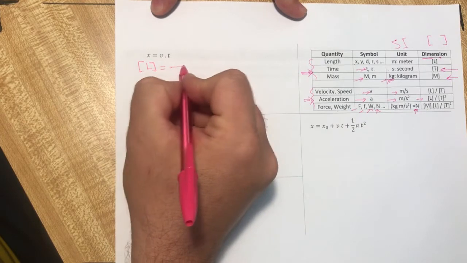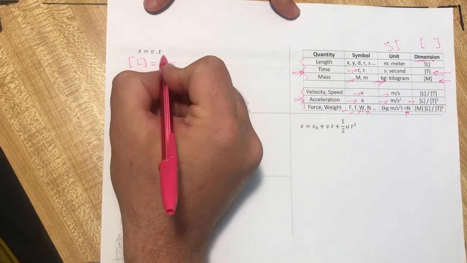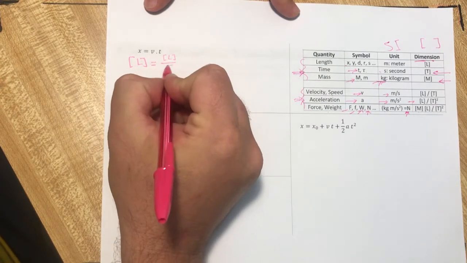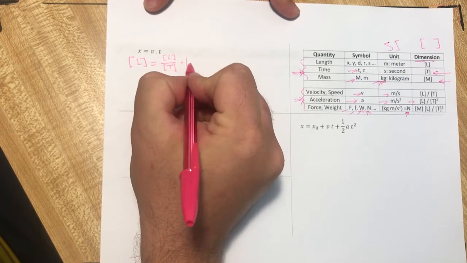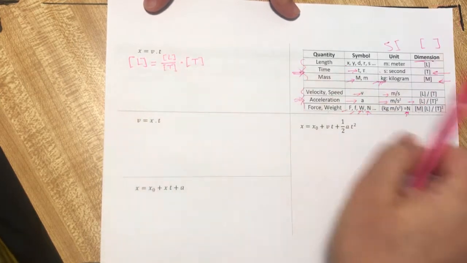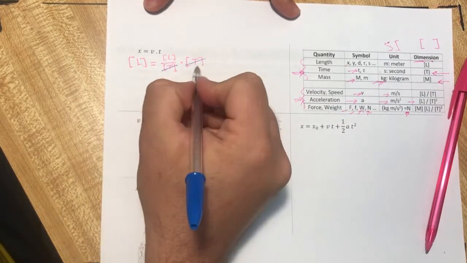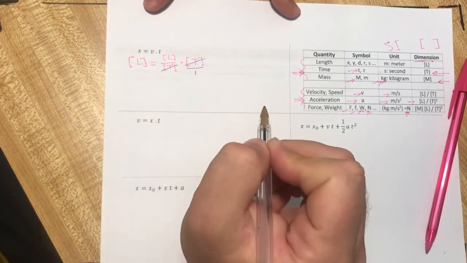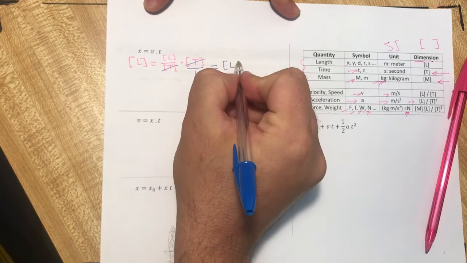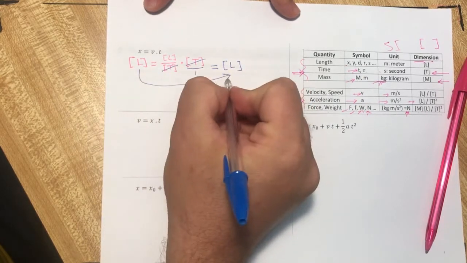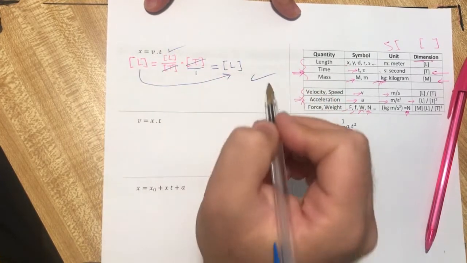The dimension of velocity is length divided by time, multiplied by a time dimension. In this case, I can cancel both of these terms, and the final dimension is length. So length is equal to length, which is right, and I can expect that this form of the equation is right.